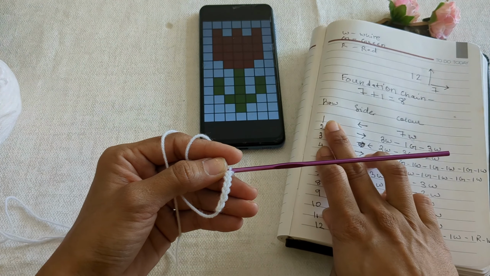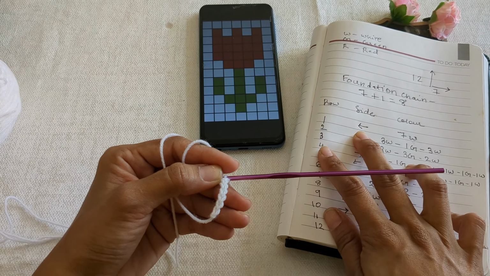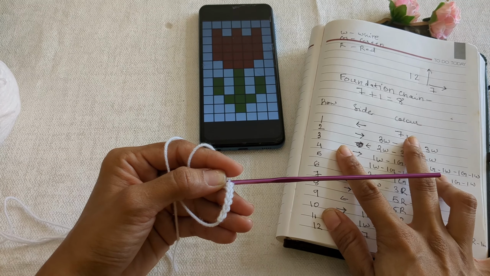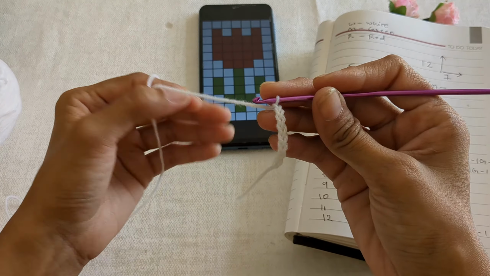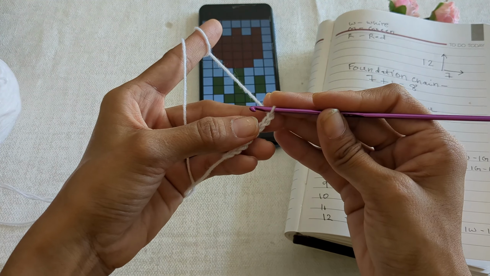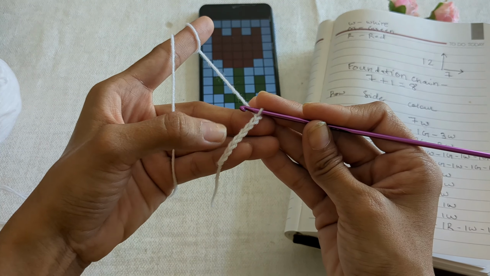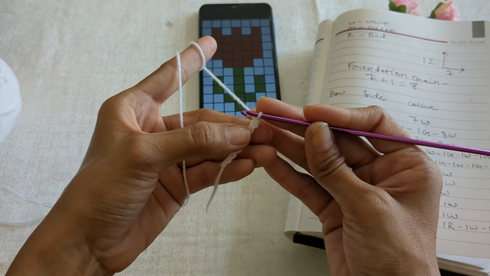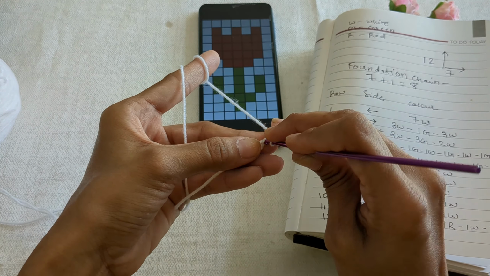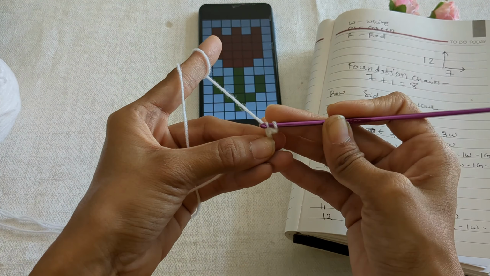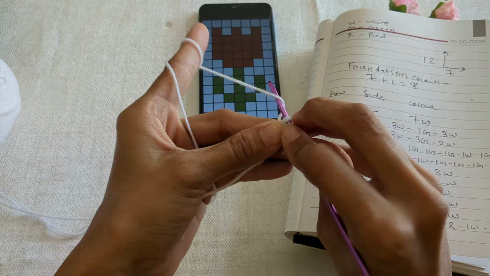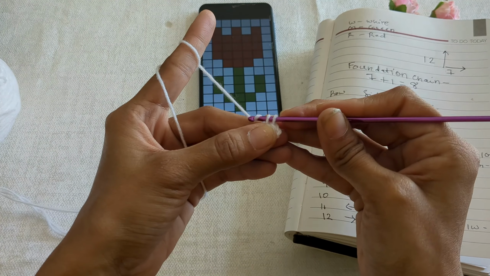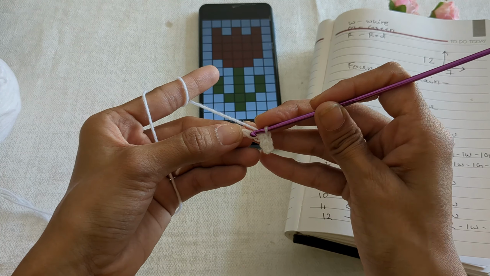Now we are going to start with row 1. In row 1, we have only 7 stitches of white. For the first row we are going to skip the first chain stitch, and into the next chain stitch insert your hook and make 1 single crochet, and continue making 1 single crochet for this entire row, as we do not have any color change in this row.